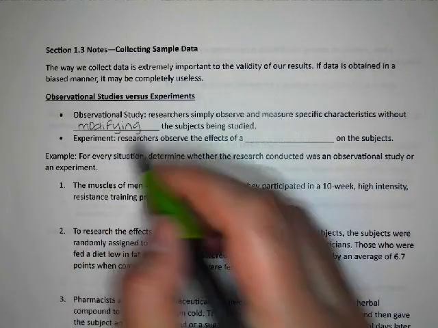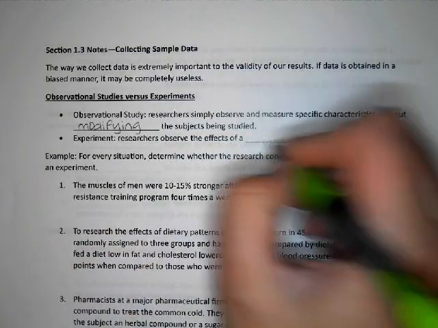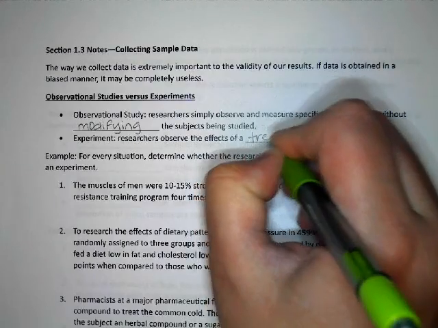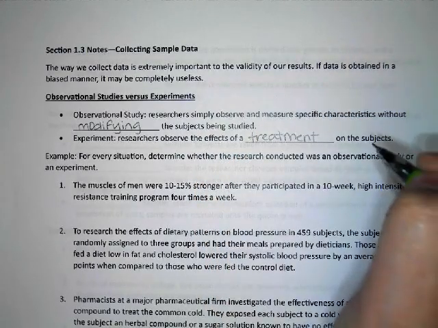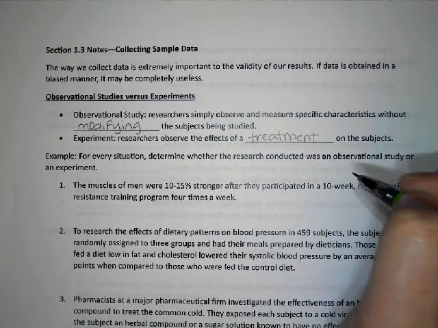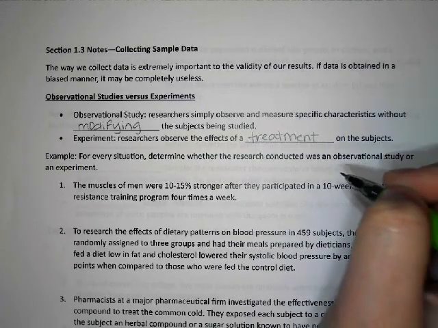An experiment is where researchers observe the effects of a treatment on the subjects. And so you'll often see the subjects broken into multiple groups, and there will be some sort of control group where either they're not getting a treatment at all or they're getting a treatment that is going to have the placebo effect.